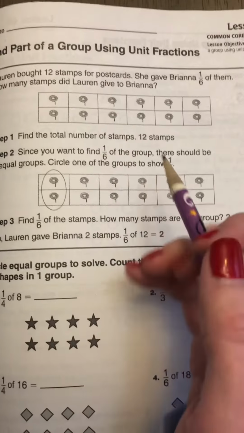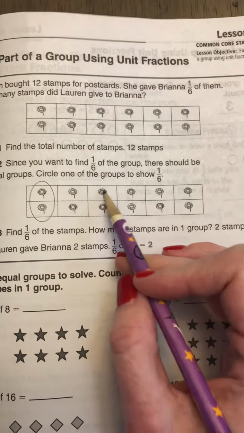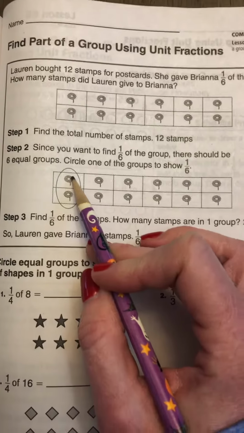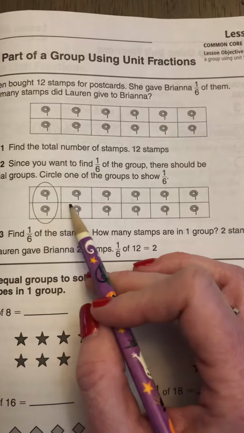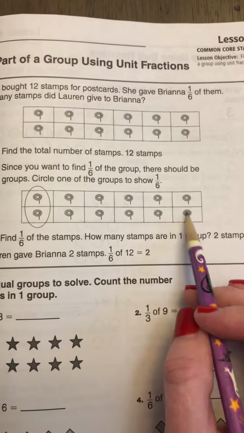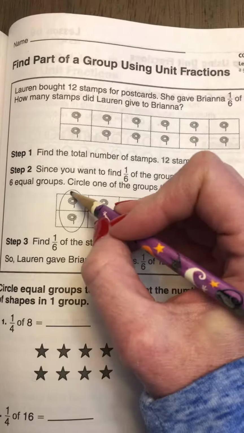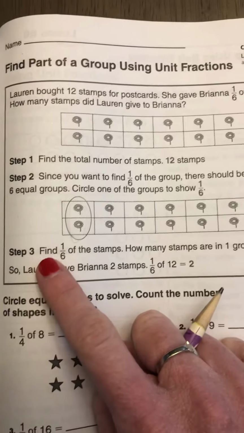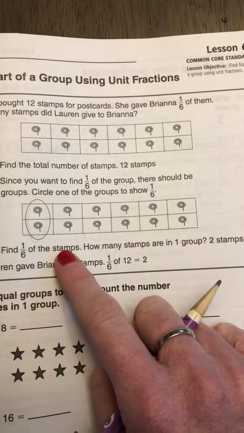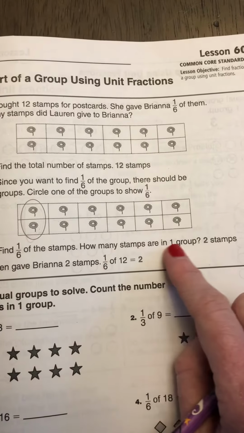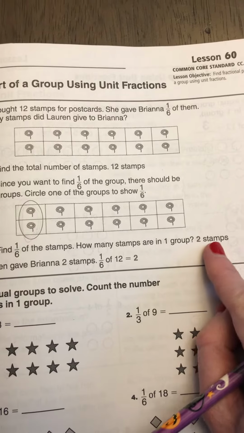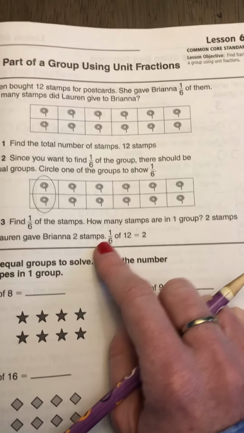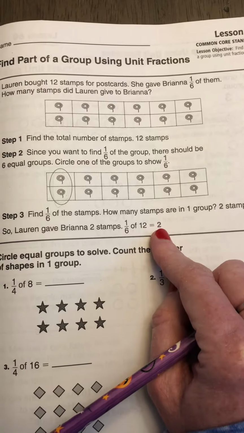If we look at the first row here, we have 1, 2, 3, 4, 5, 6. This can be circled. We look at the second row, 1, 2, 3, 4, 5, 6. This one can be circled. So they put a big circle around both of those. Step 3, find 1/6 of the stamps. How many stamps are in the group of 2 stamps? So Lauren gave Brianna 2 stamps. 1/6 of 12 equals 2.